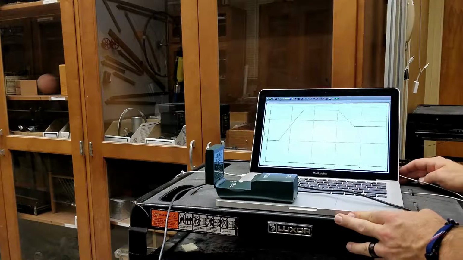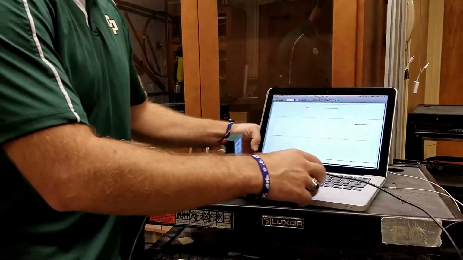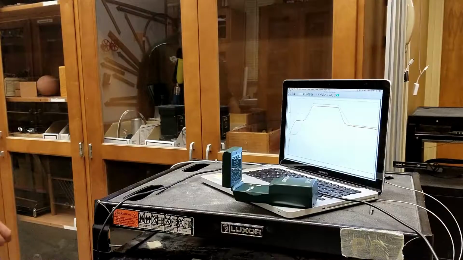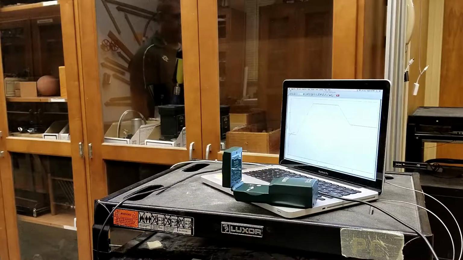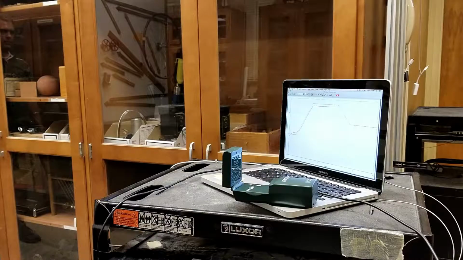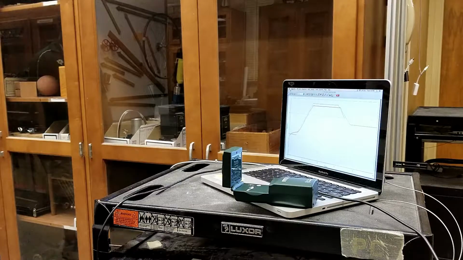Also, you want to make sure that whoever is attempting to walk and create this graph can see the screen. This way they're not walking blind and can make adjustments on the fly. Once this is set up, all you need to do is click spacebar or collect, and as you can see, it starts generating a real-time graph of my motion. You can see my reflection in the mirrors in the back.